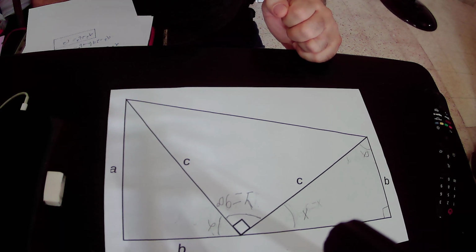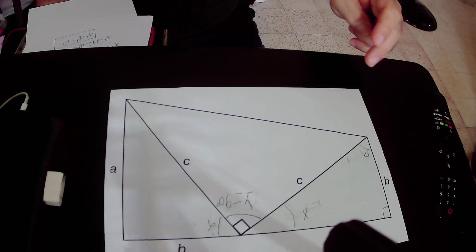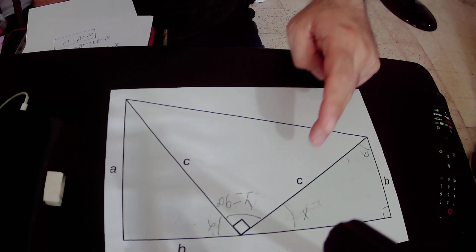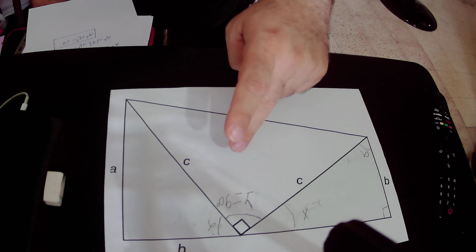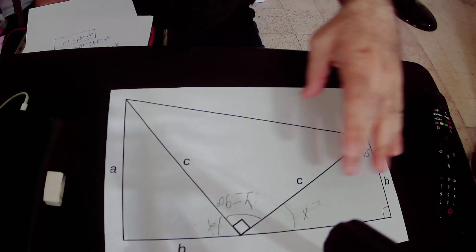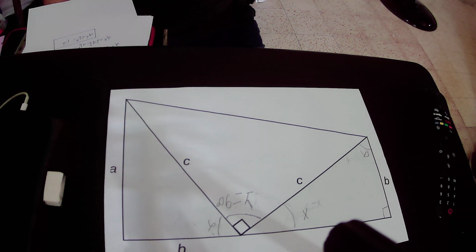and we found the angles x and y, and then we calculated the area of the trapeze. The trapeze is the square with a pair of sides that are equal to each other.